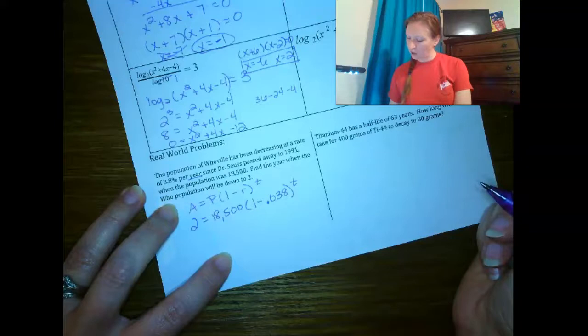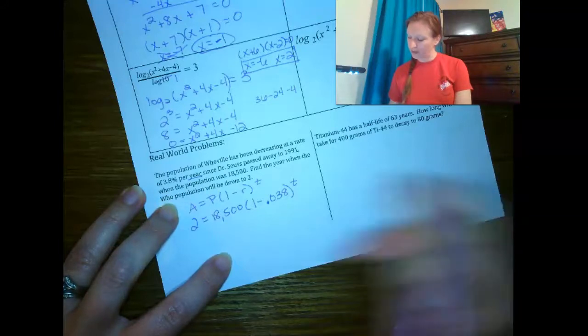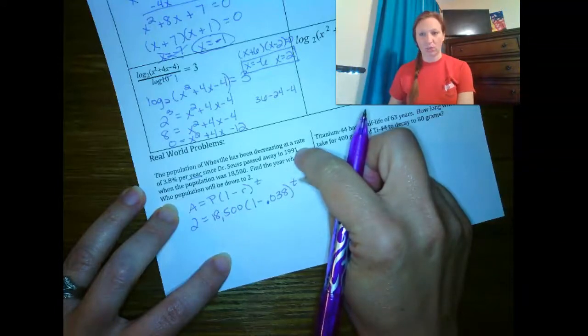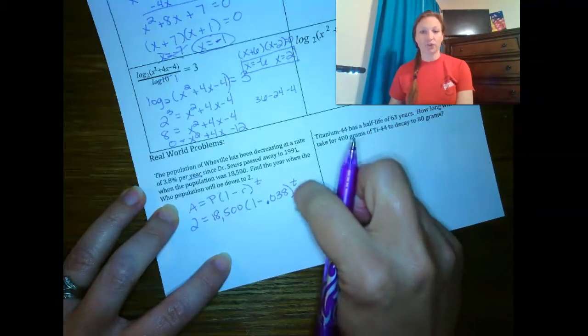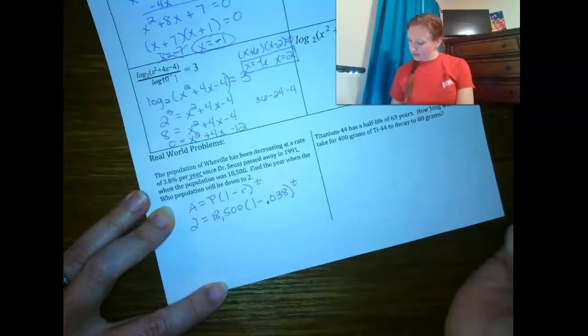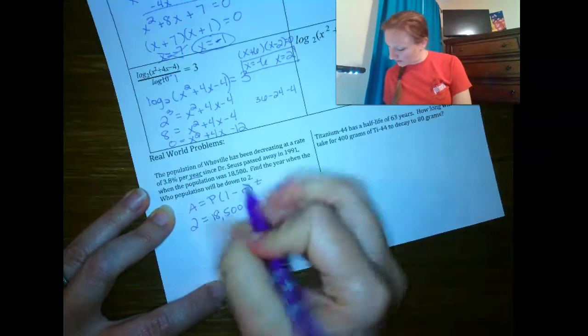Find the year when the Who population will be down to 2. Yeah, so we're trying to find how many years later from 1991. That's our beginning year. We're going to figure out how many years it took to get down to there. Okay, so to solve this, let's see. The easiest thing to start with would be to divide this.